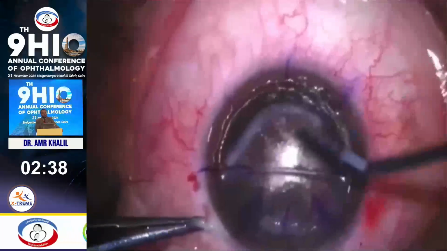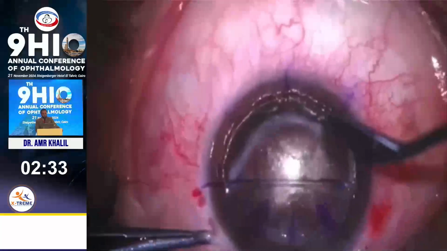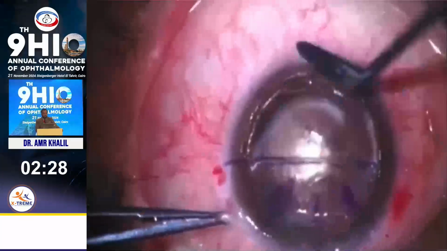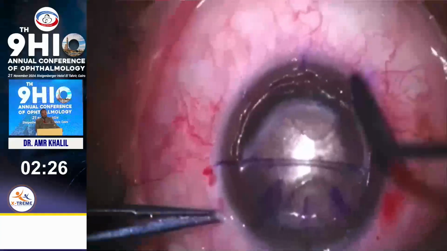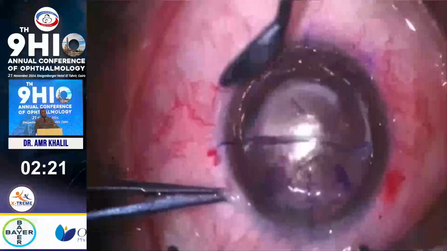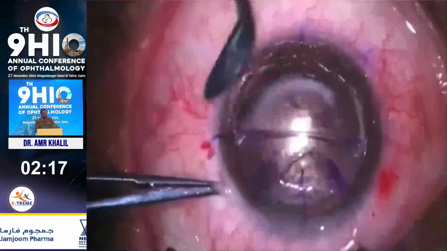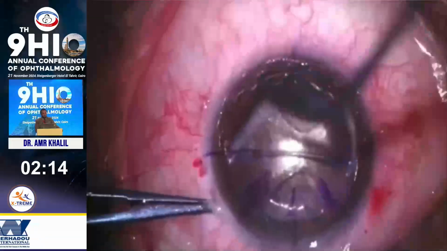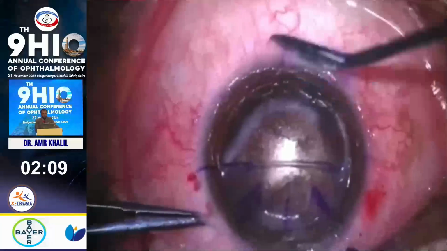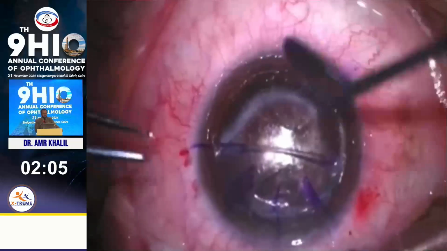As you see at the stromal bed, there are significant epithelial cells. Using a Hockey knife, I am trying to scrape the stromal bed. Another important step here is to also scrape the intact epithelium from the edges, as this allows better adhesion of the flap postoperatively, so it decreases the chances of recurrence. Scrape carefully but aggressively enough to remove all the cells.